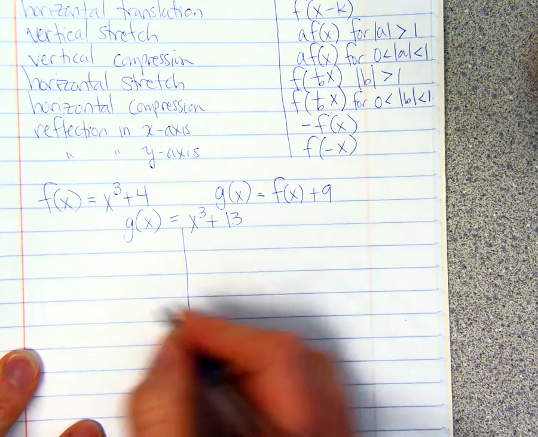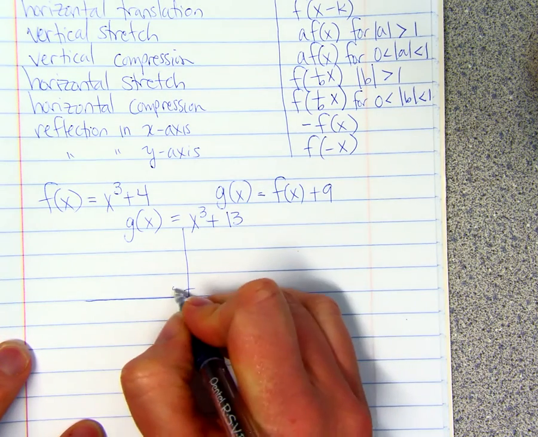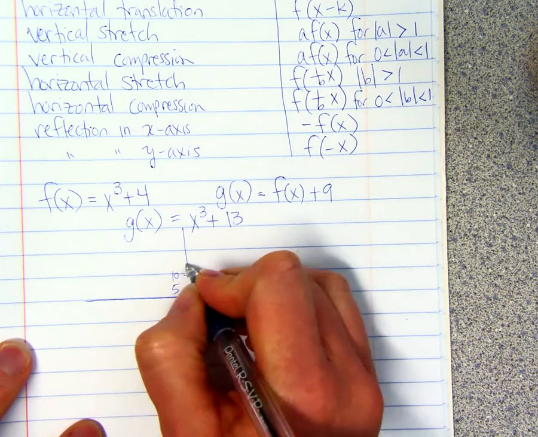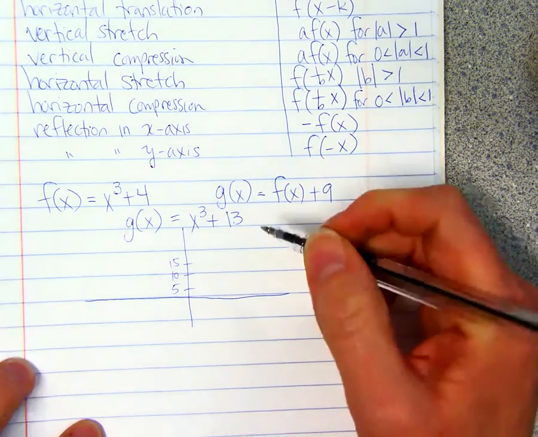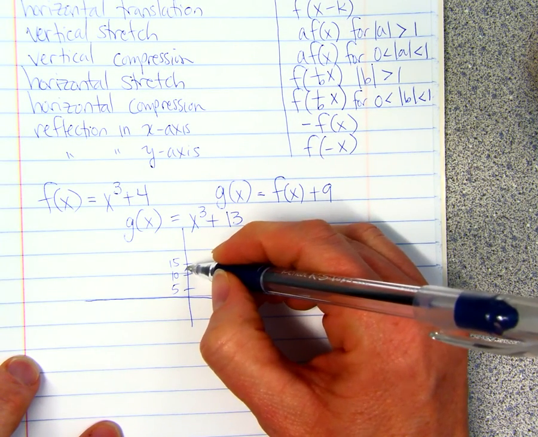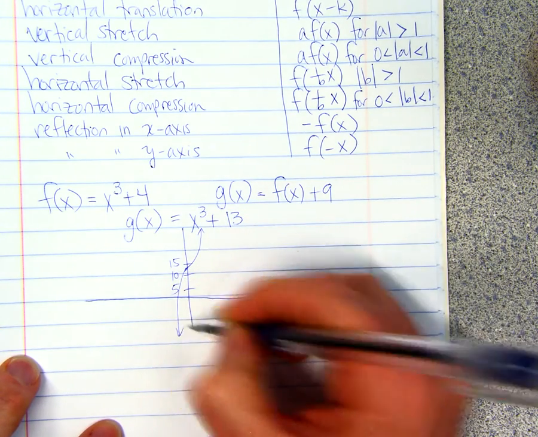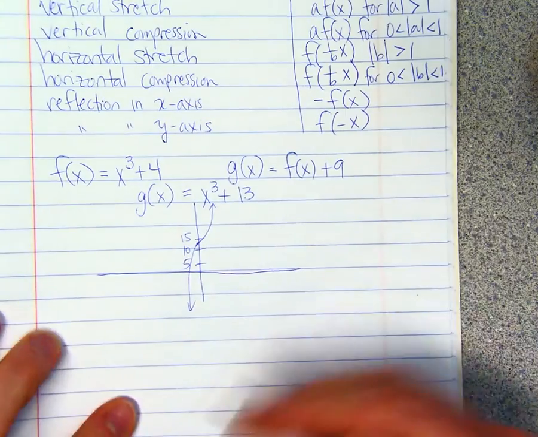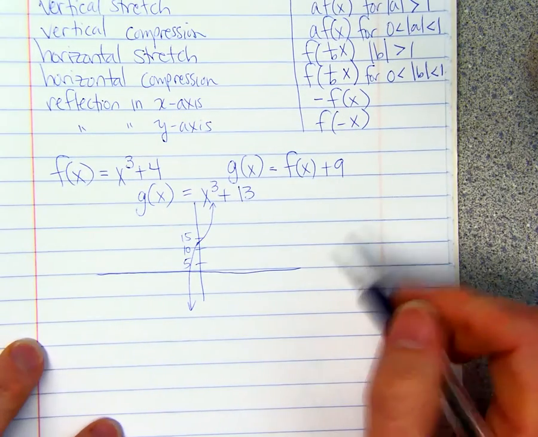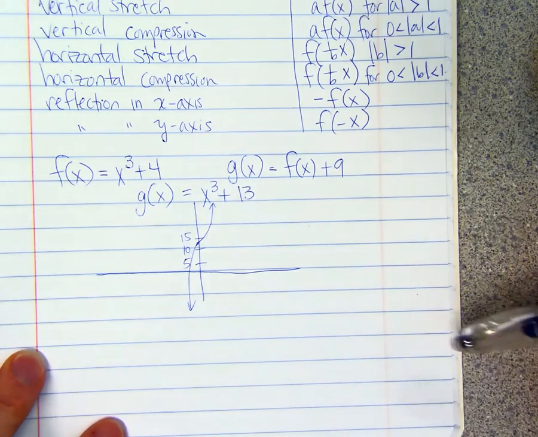So we would just have a vertical translation where the, what do we call it? This y-intercept will be at 13. So it's just x cubed function translated up 13 units. And that's the end of the lesson.